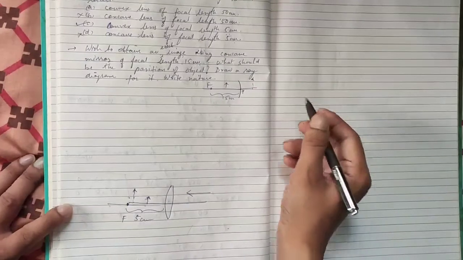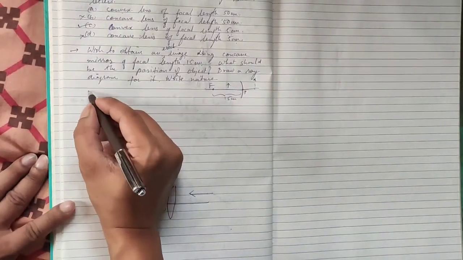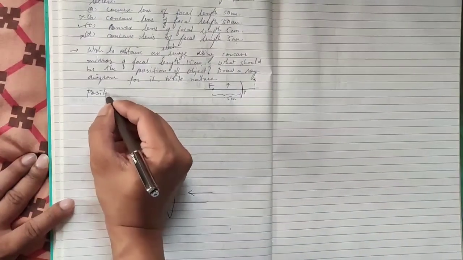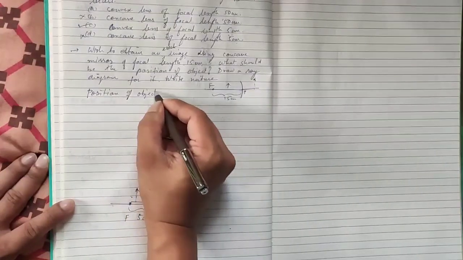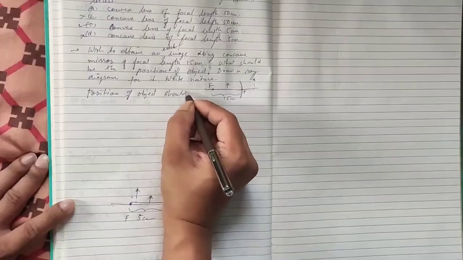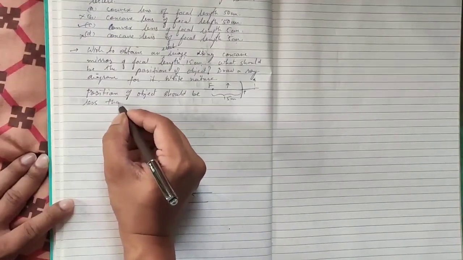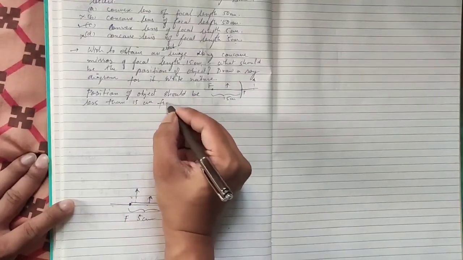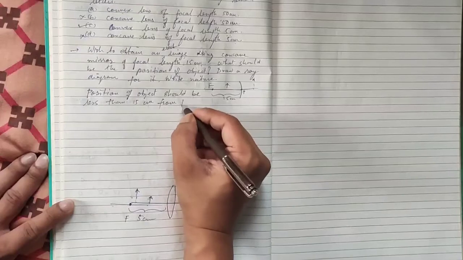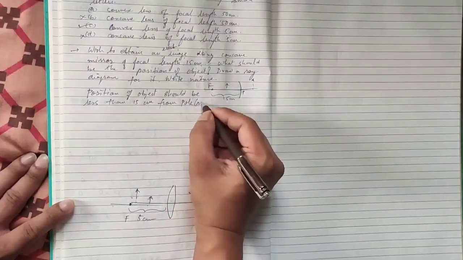So the first answer that you will write is that the position of object should be less than 15 centimeters from pole or mirror.